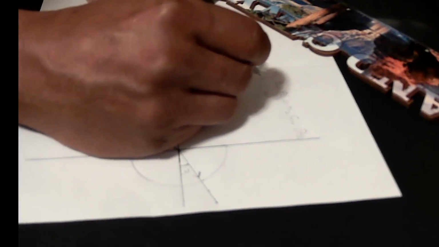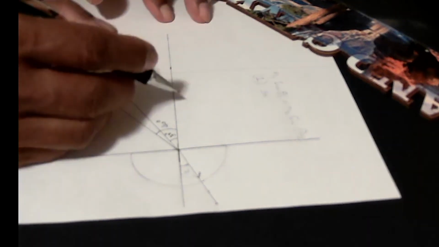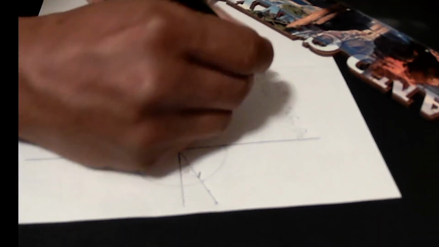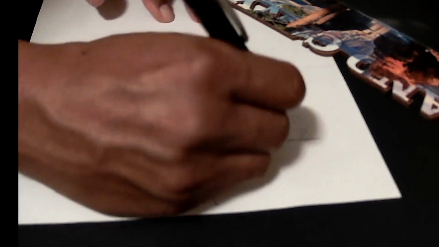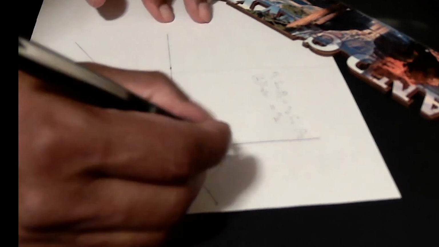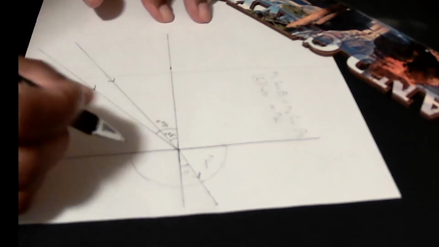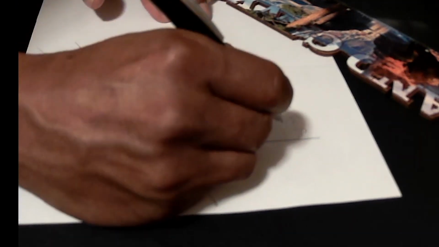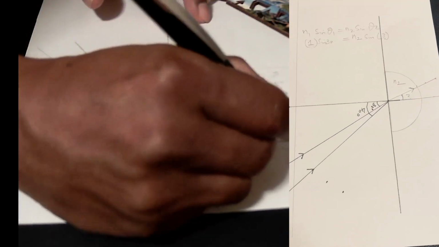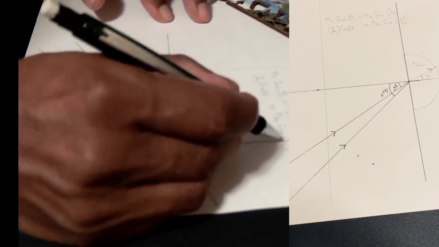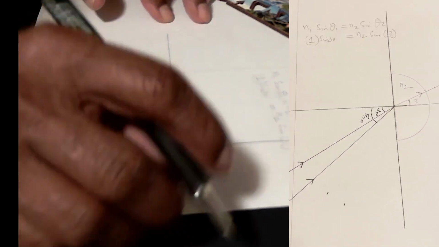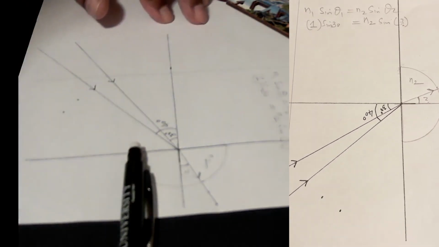N1 is the first material, which is air. Its refractive index is 1. So 1 sine 30 is equal to N2, which we do not know. That's the refractive index of the material of the lens, sine of whatever angle you got here. So plug in that number there, calculate the refractive index of the material of the lens.